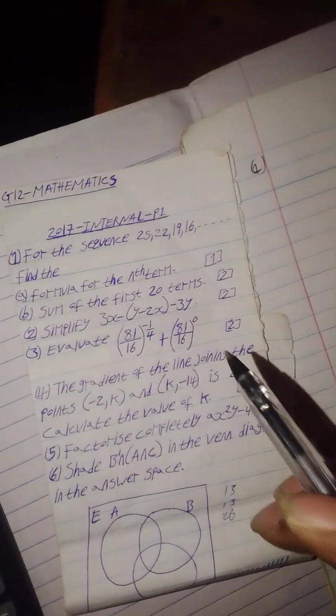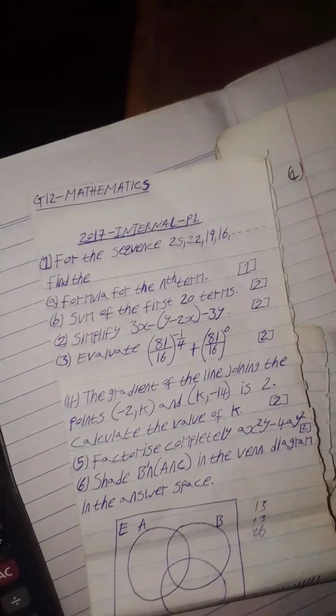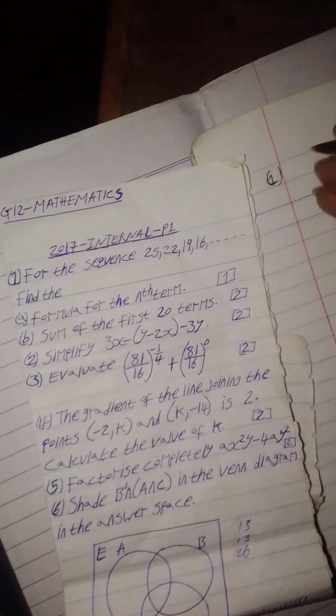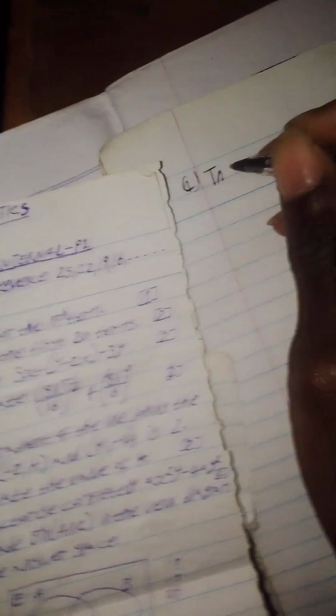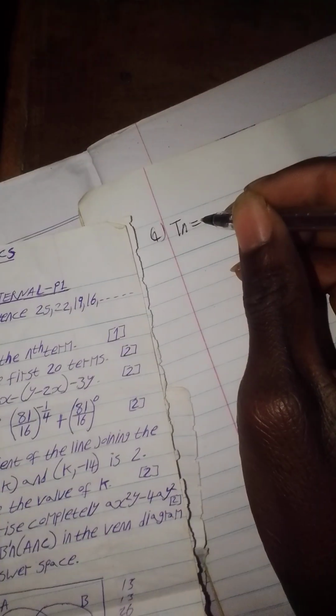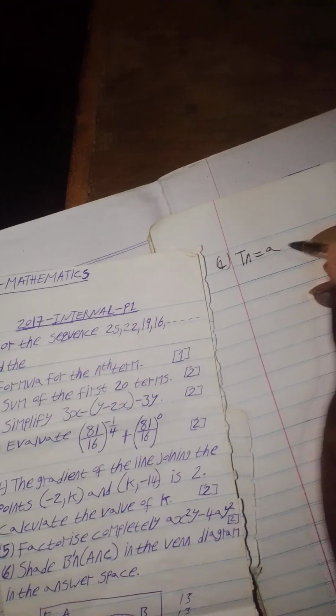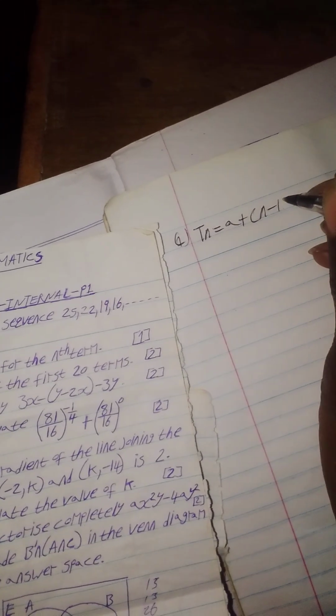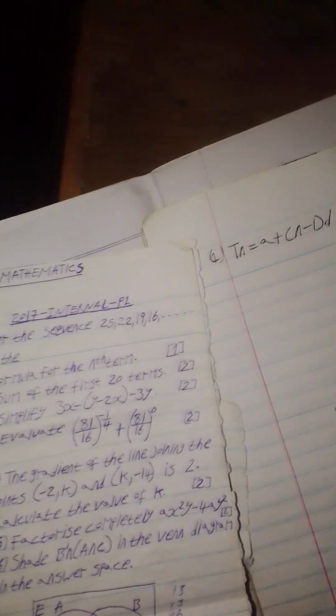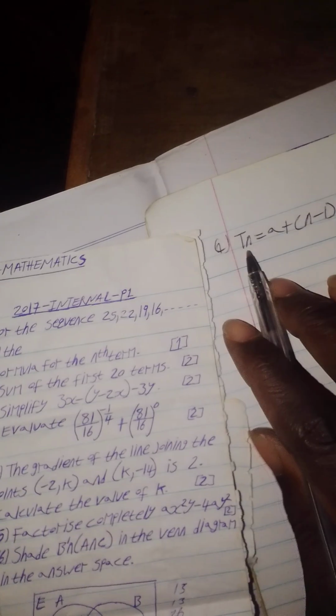So what you have to do, you write the formula now for the nth term. So the formula is Tn is equals to A plus open bracket n minus 1 close multiplied by d. So now this is the formula.